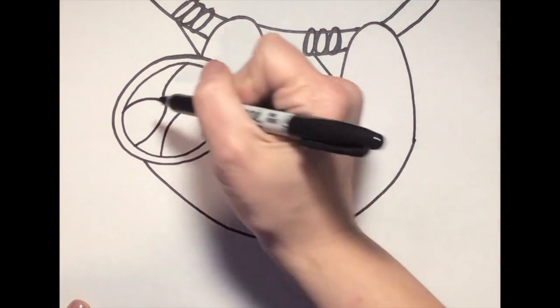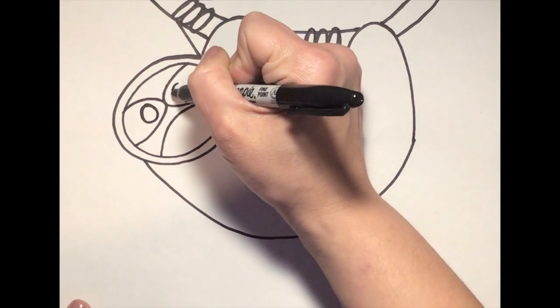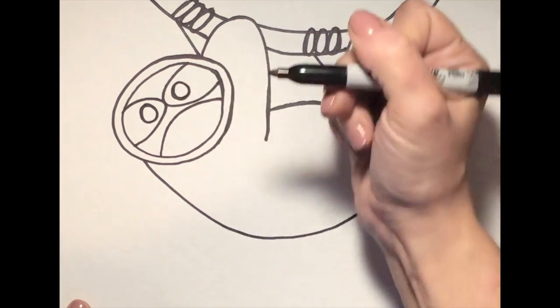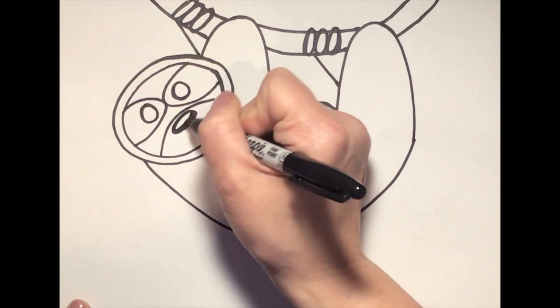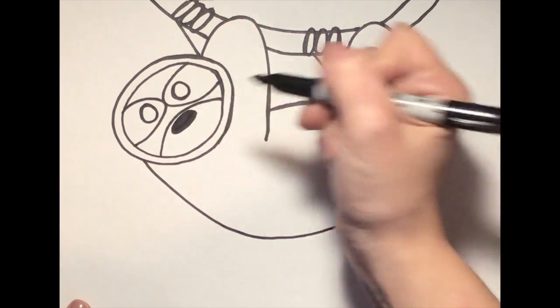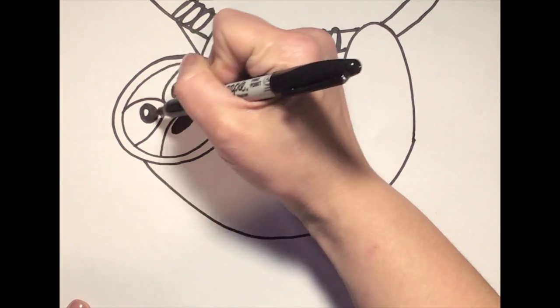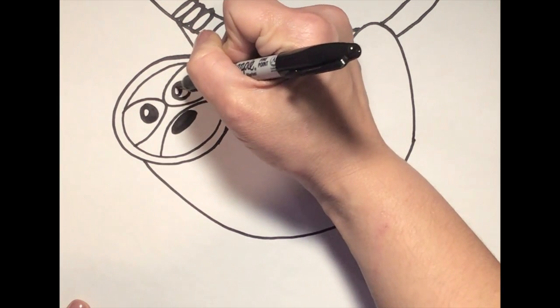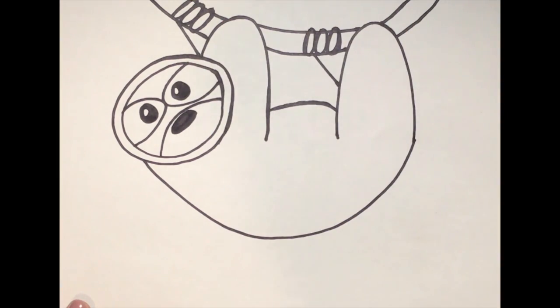Step number 11, we're going to add 2 eyes. 1 there and 1 there. And a nose. And when you trace it with a Sharpie, then you can go ahead and color in this part. You can color in the eyes and the nose.